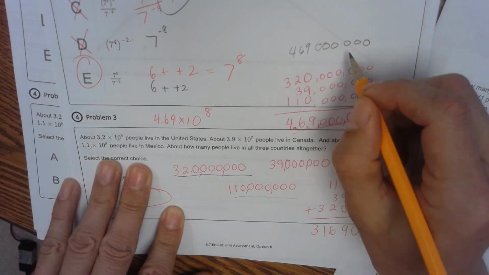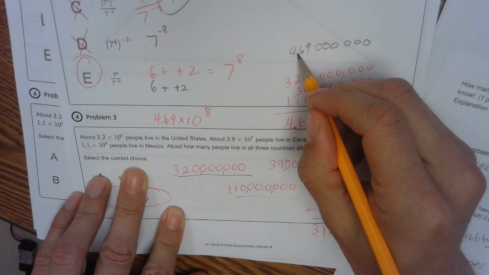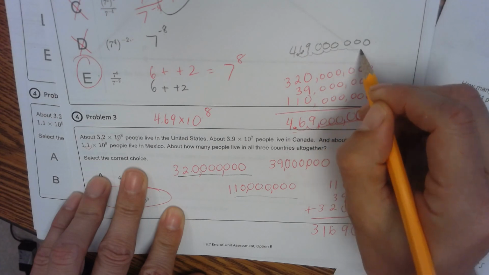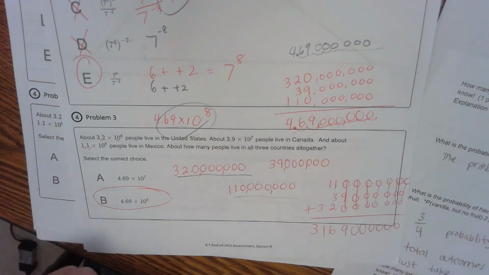And then you have to turn this into scientific notation, which means you move the decimal between the 4 and the 6. And then how many times would you have to move it back? You'd have to move the decimal back 8 times, which is why it's 4.69 times 10 to the 8th.